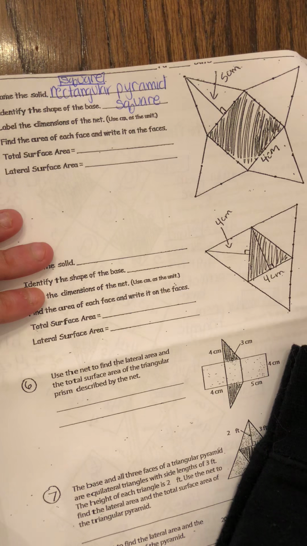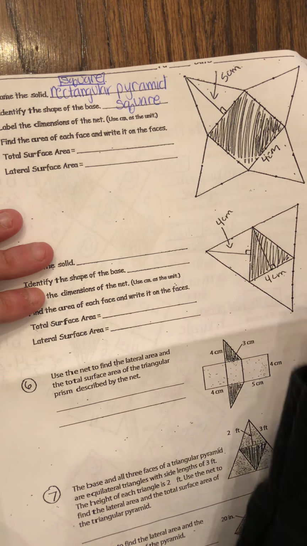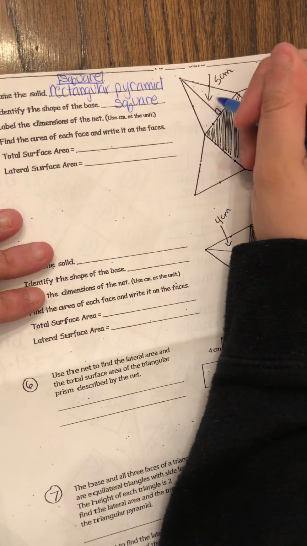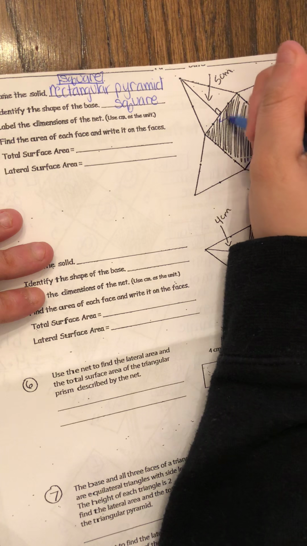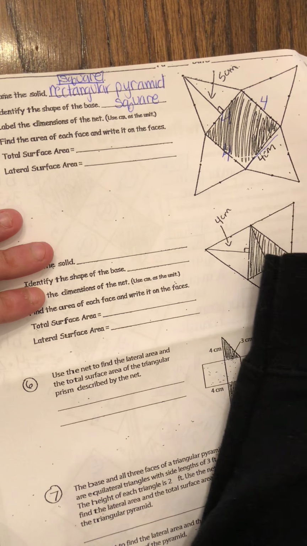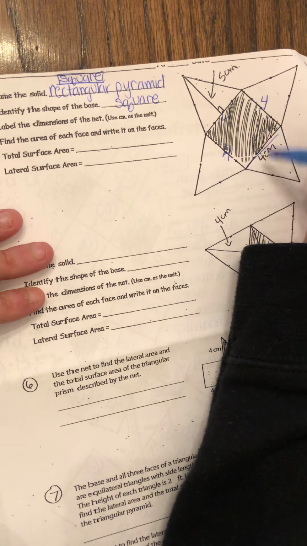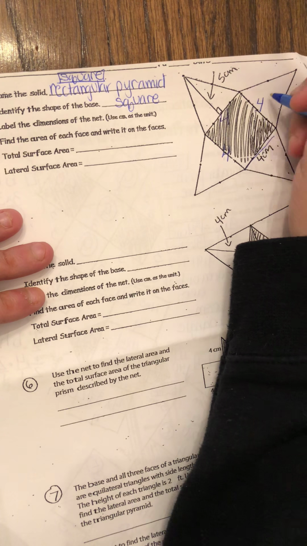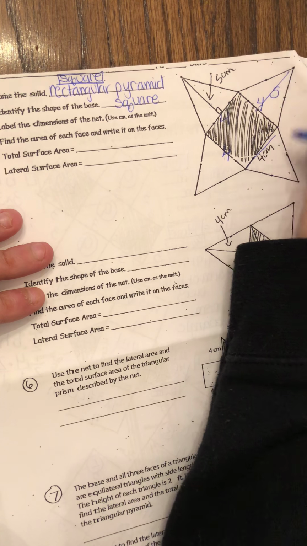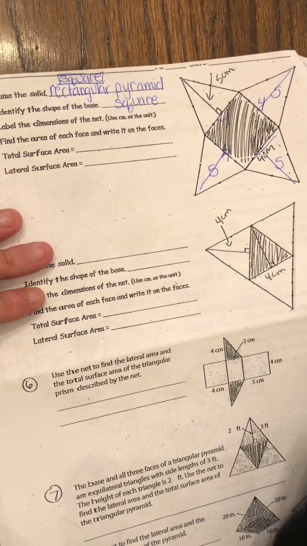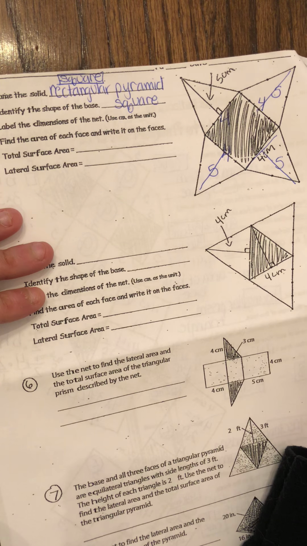All right, then it says label the dimensions. Well, this is 4, then this is going to be 4. And then if this is 4, then this has to be 4, and then this has to be 4. Then what it's saying is all the triangles are going to be equal as well. So if this triangle has a height of 5, this triangle has a height of 5, and this triangle has a height of 5, this triangle has a height of 5.